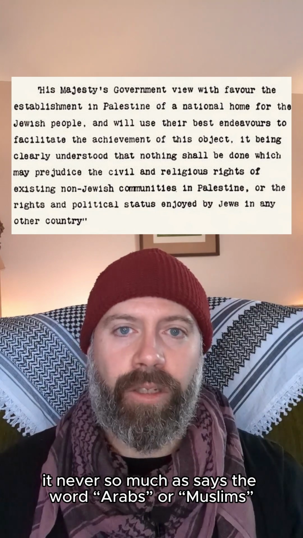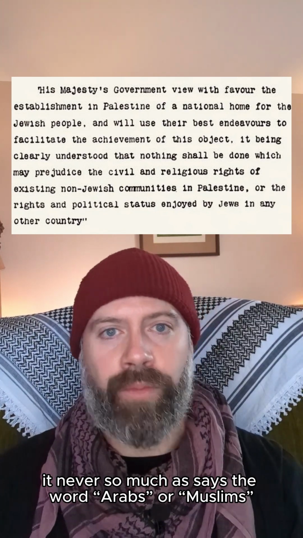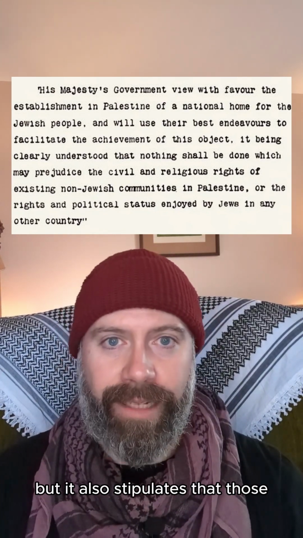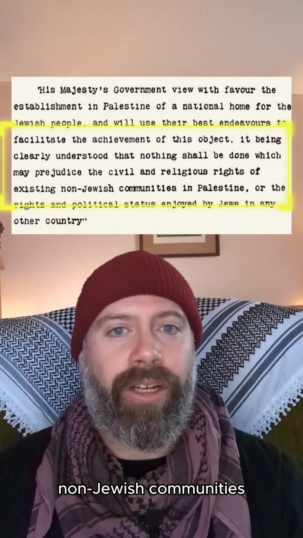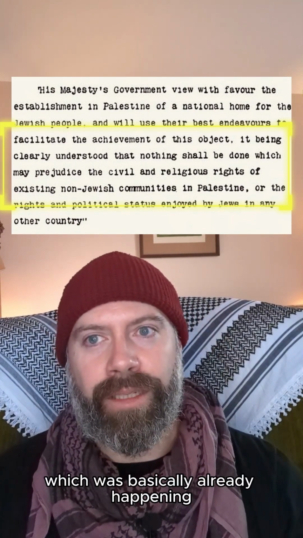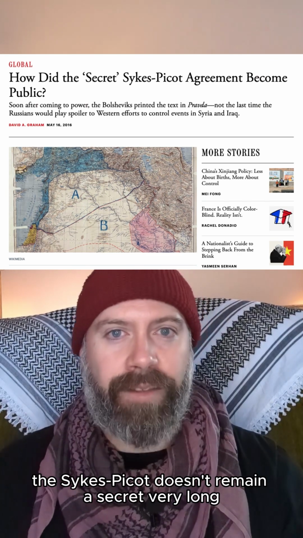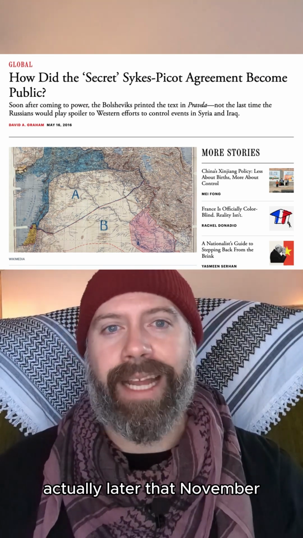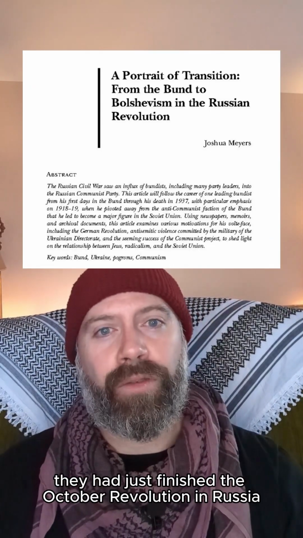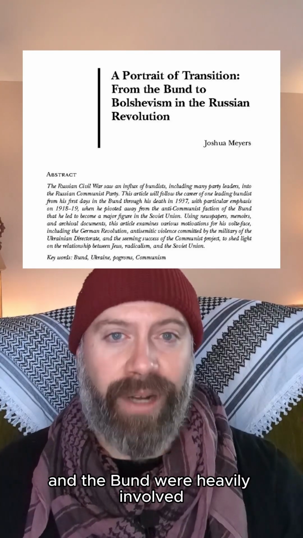You'll notice it never so much as says the word Arabs or Muslims, but it also stipulates that those non-Jewish communities could not have their rights infringed upon, which was basically already happening. The Sykes-Picot doesn't remain a secret very long. It's exposed by the Bolsheviks actually later that November. They had just finished the October Revolution in Russia, and the Bund were heavily involved.